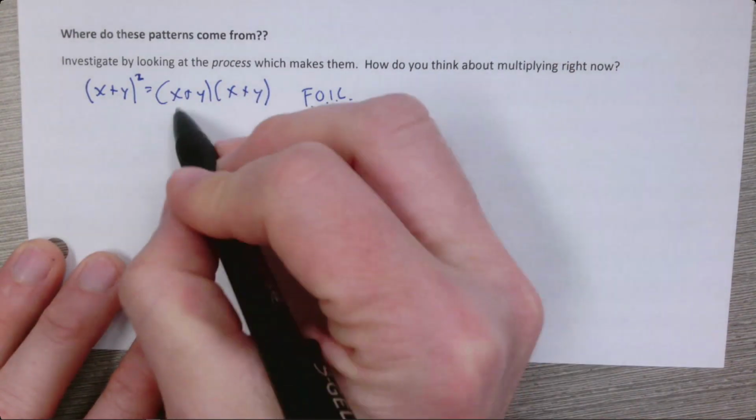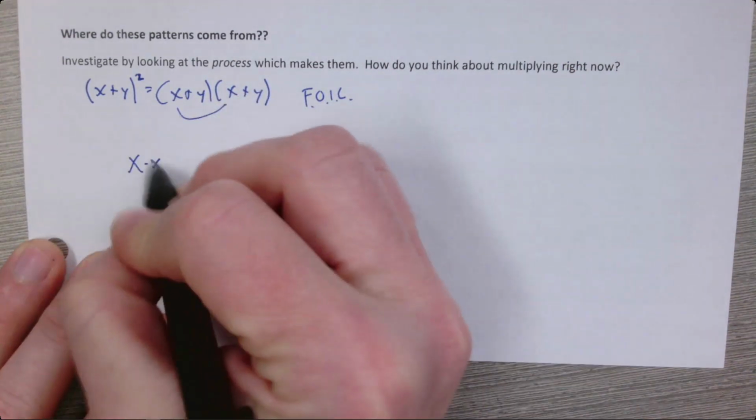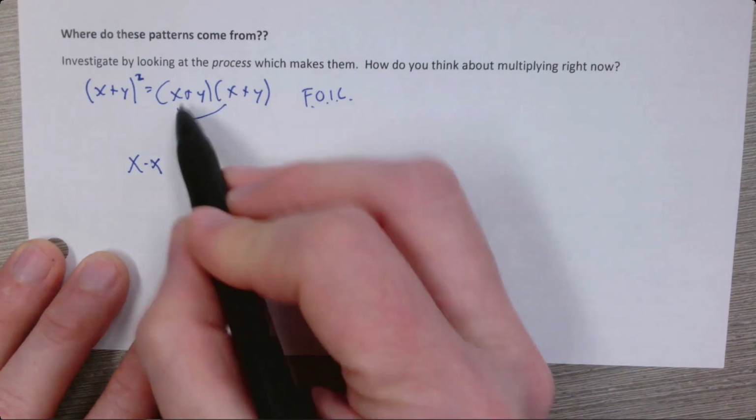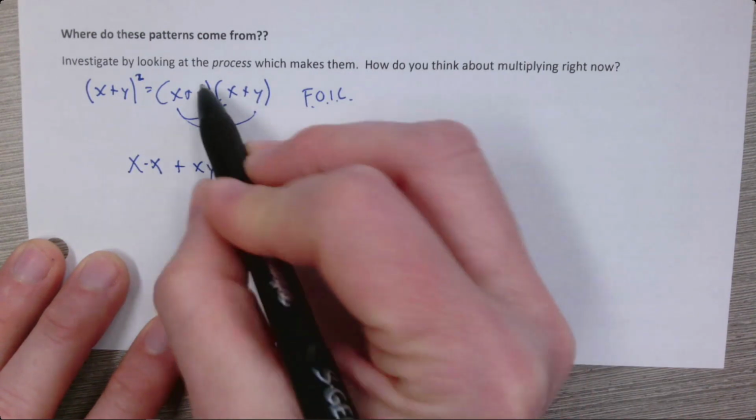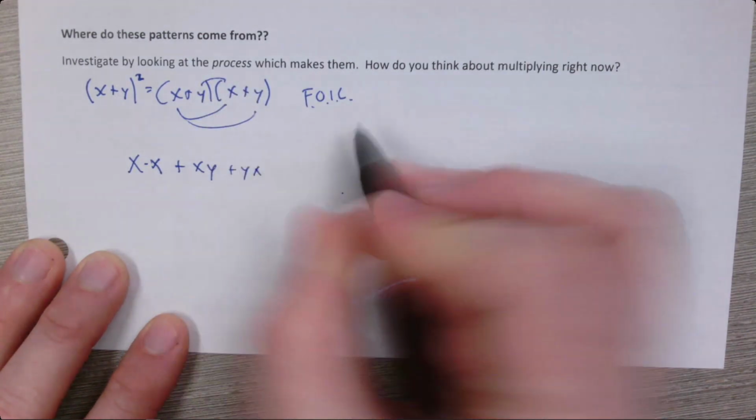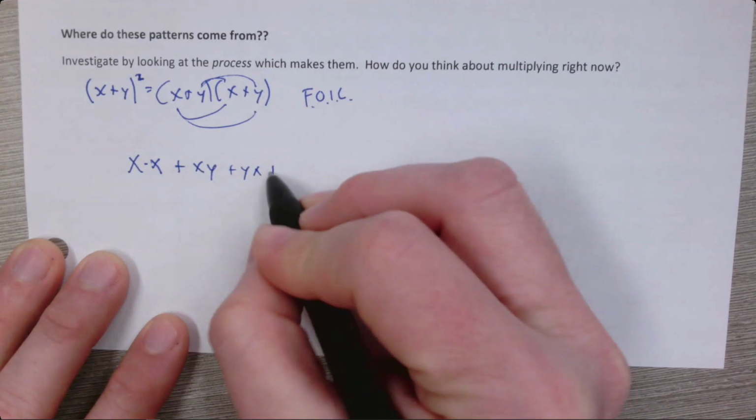The F stands for multiply the first things together, so that's x times x. And then the outer things, so x times y. And then the inner things, y times x. And then the last things, y times y.